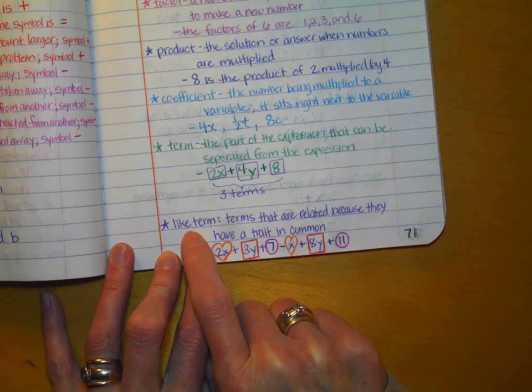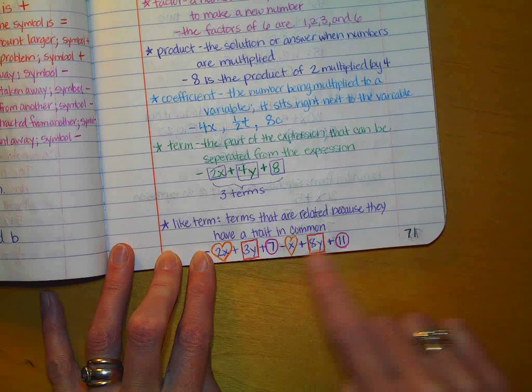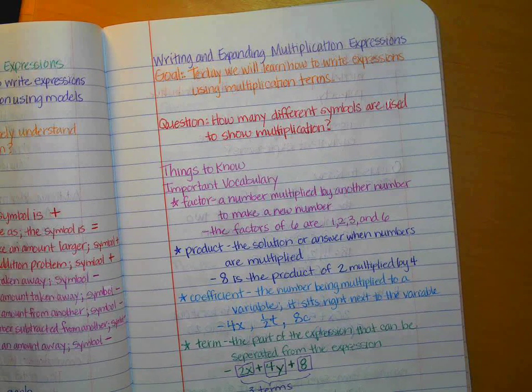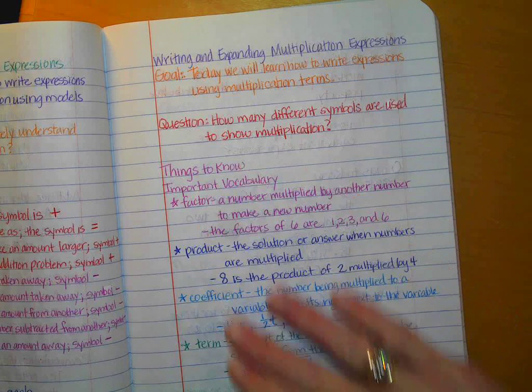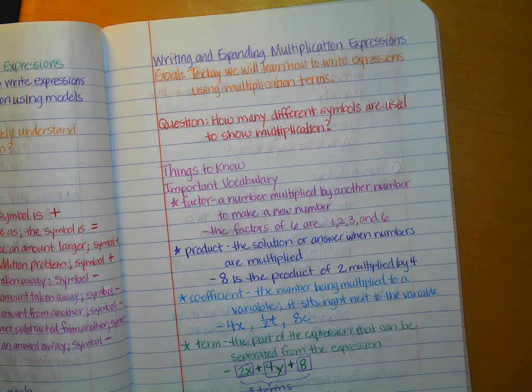Okay? And so this can actually be pretty fun as long as you, in your mind, set up a way to help organize it so that you don't get confused. Okay? So, writing and expanding multiplication expressions. Our goal today, we learned how to write expressions using multiplication terms. We just talked about a lot of terms, and hopefully by having these in here, when you're actually asked to write the expression, you can use this guide as a resource to help you figure out what they want you to do. How many different symbols are used to show multiplication?